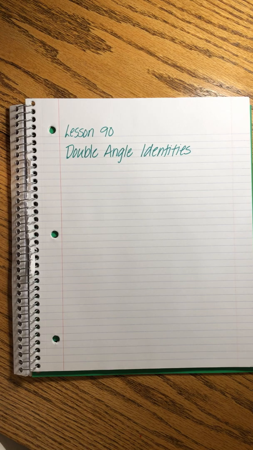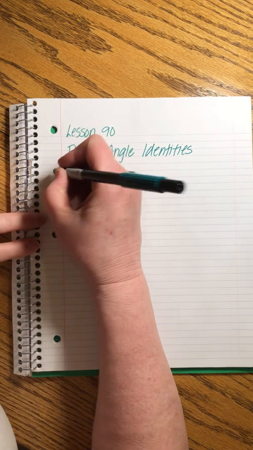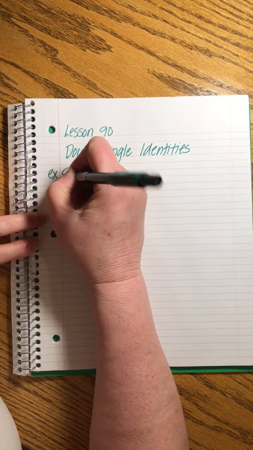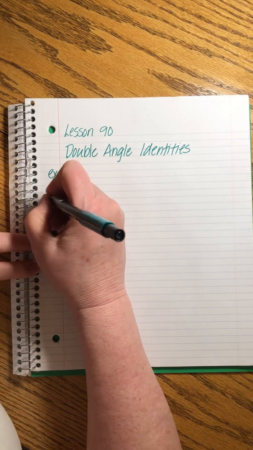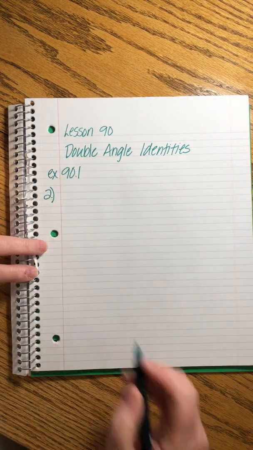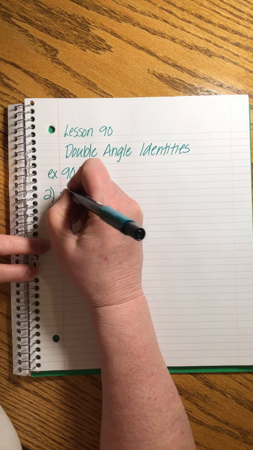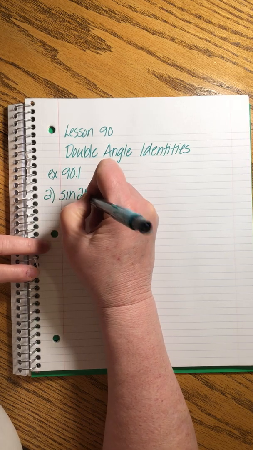So what John and I are asking of you is, rather than memorize anything, remember these processes. Remember the steps for taking familiar identities and turning them into something new. The example simply asks us to develop these identities, so we'll call it an example, but we're really just doing the work. The first one we're going to do is the double angle identity for sine.